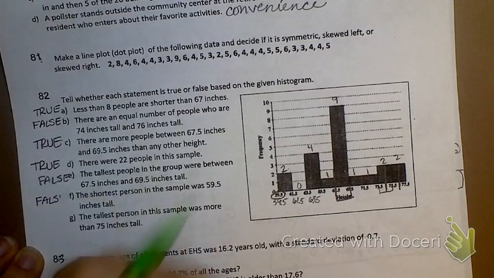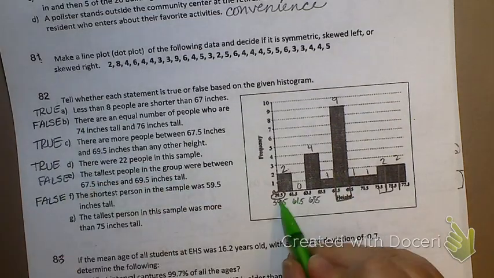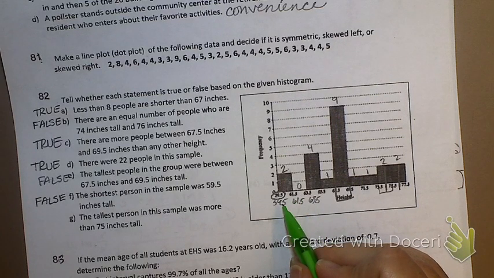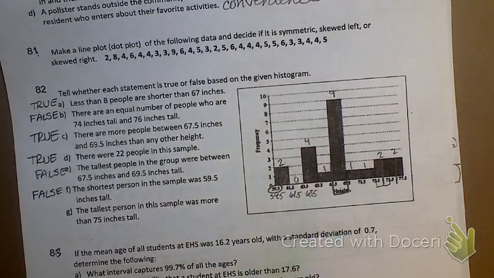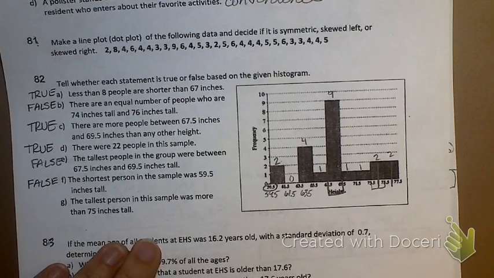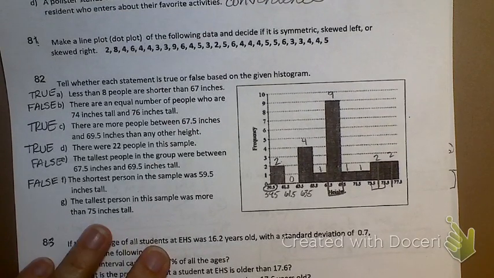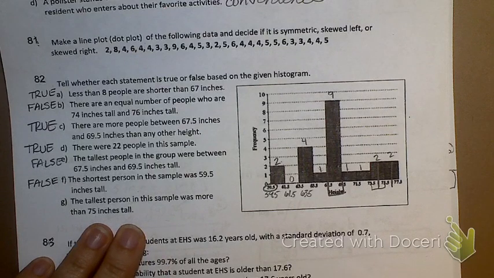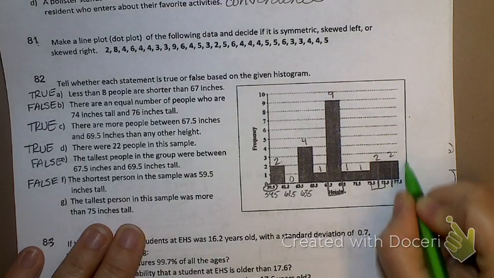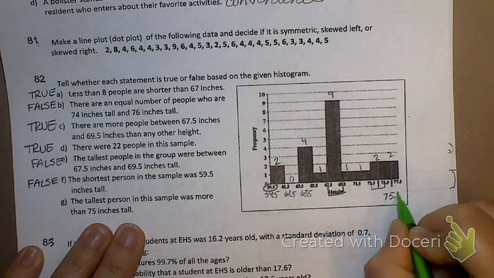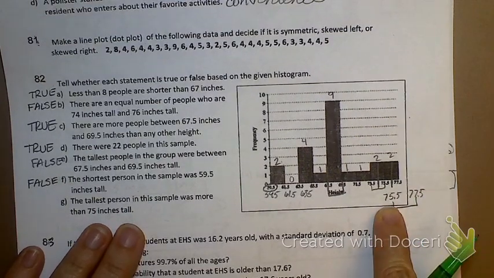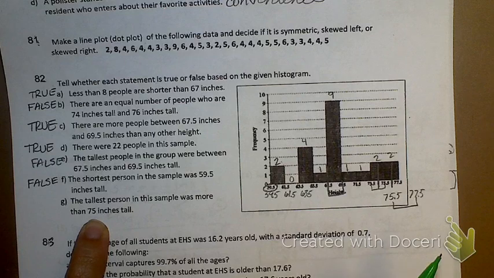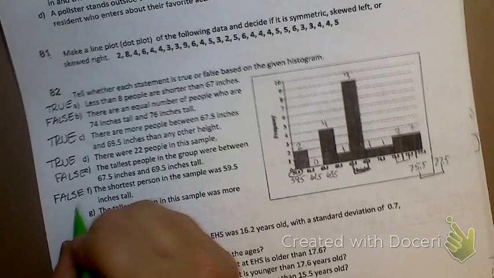It is false. The shortest person in this study is somewhere between 59.5 and 61.5. I don't know that they're 59.5 inches. I just know what range they're in, so I can't conclude that they were indeed 59.5. The tallest person in this sample was more than 75 inches tall. Well, let's see. The tallest person would have been between 75.5 and 77.5. So if they have to be at least 75 and a half inches tall, then we can say yes, the tallest person is taller than 75.